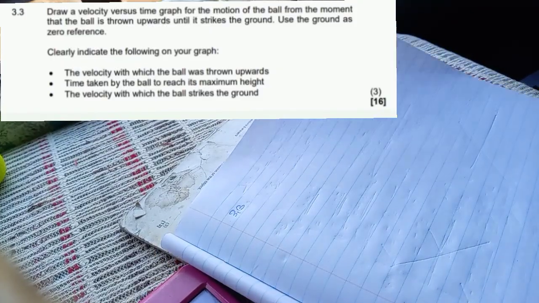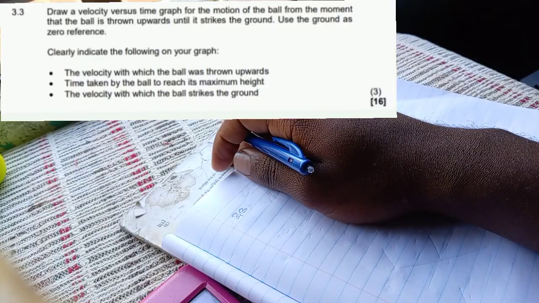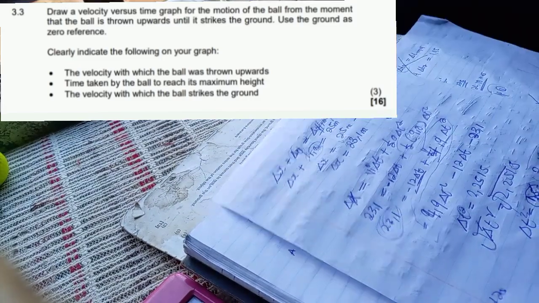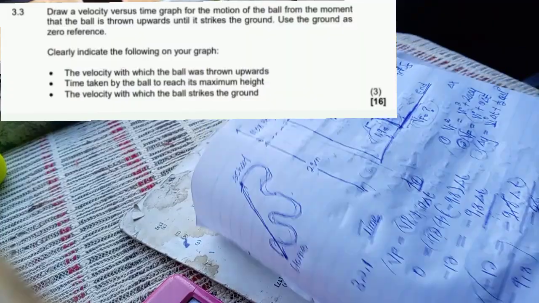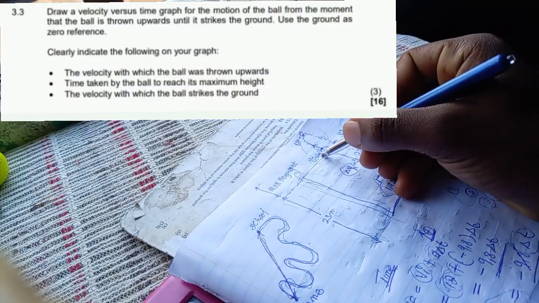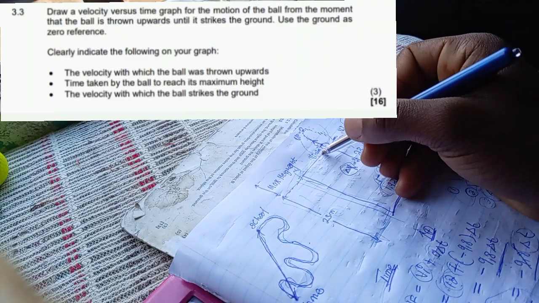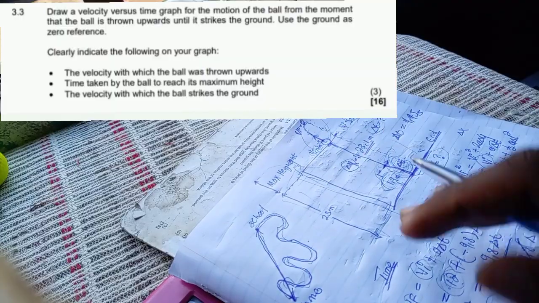So they just give us the following. They said the velocity with which the ball was thrown downwards. So guys, if we can see on our graph, they are giving us the velocity, which is 12 meters per second, and it is what they're looking for.